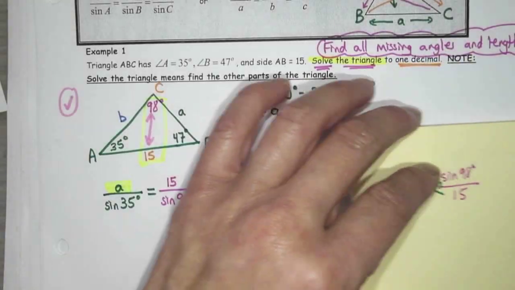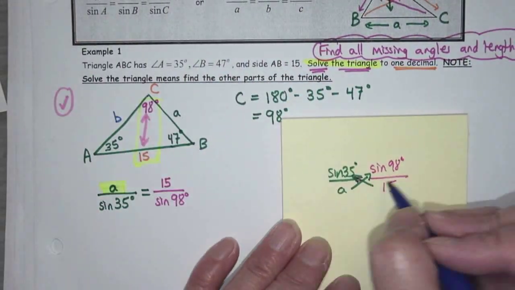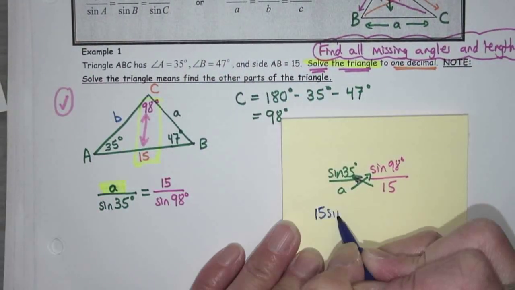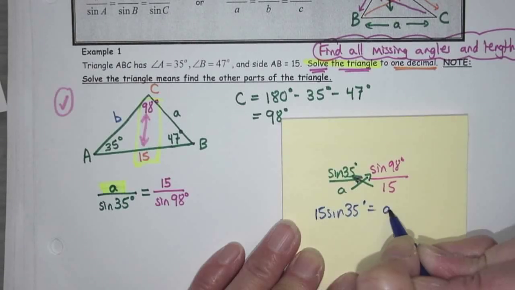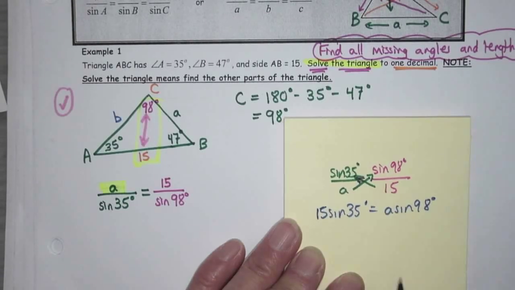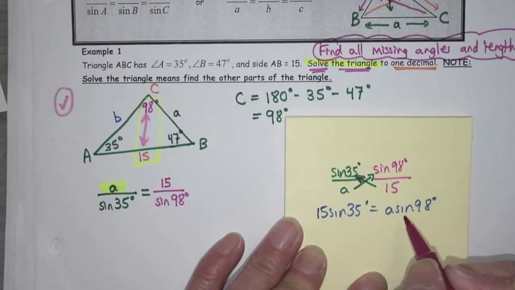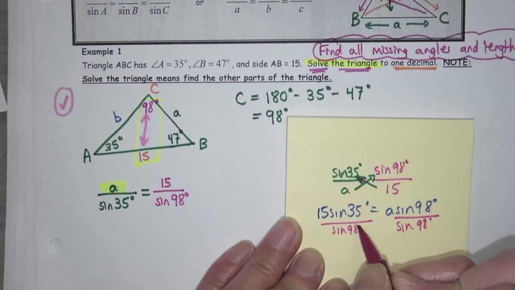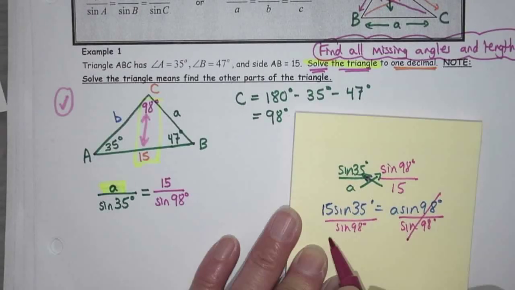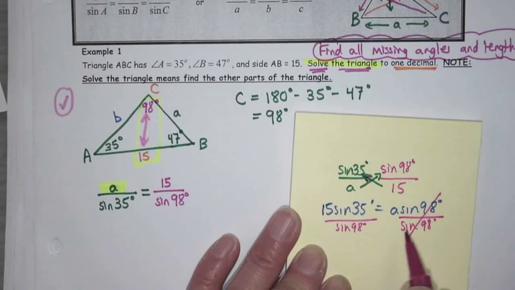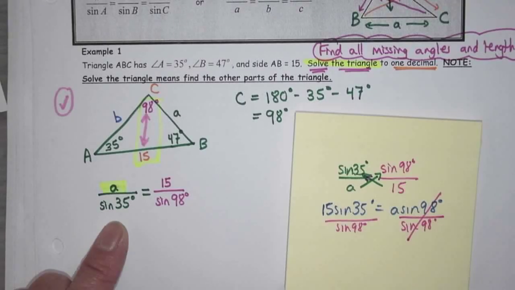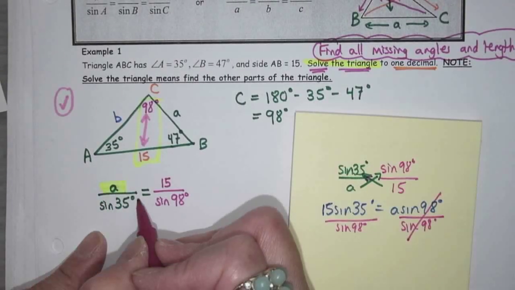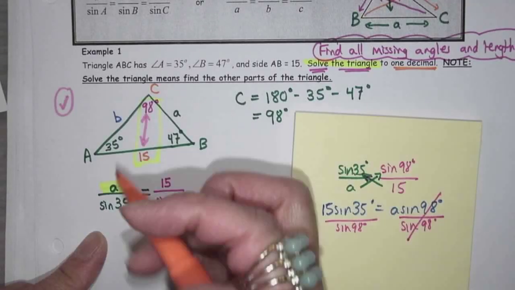It's totally fine if you did this. So if you answered this, I would bring the A up. So I'd go 15 sine 35 equals A sine 98. And then I have to still divide both sides by sine 98, like that. Okay, and then I can get that. So it's still okay, you just have to do two steps. If I do it this way, it just takes away one step. So if I'm isolating A, I just need to bring this one up.